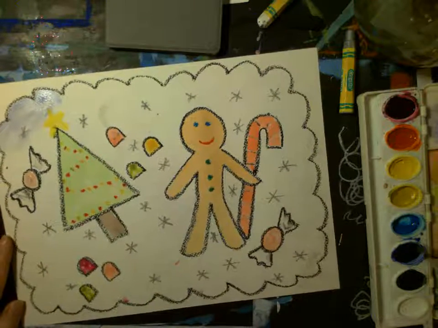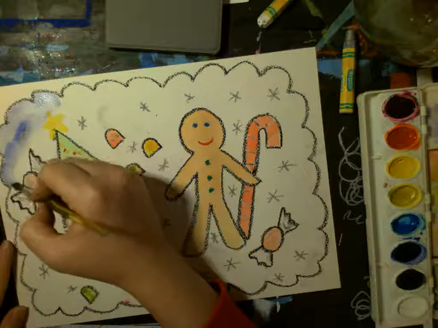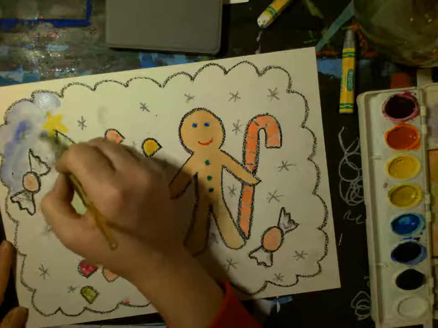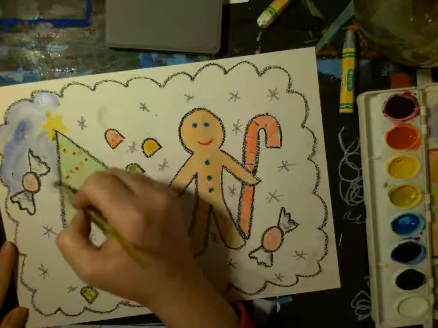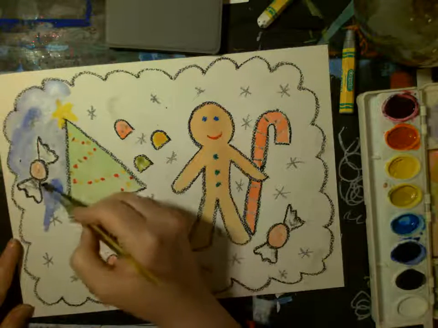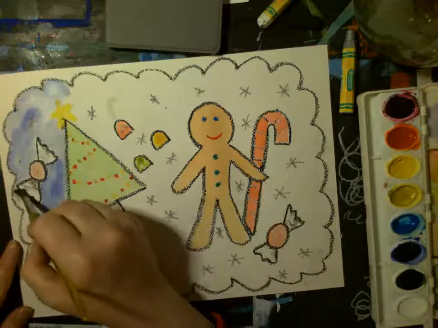And I don't want to paint over anything that I've already painted because the blue will cover up the paint, but it won't cover up the oil pastel. So like I could paint right over my snowflakes.